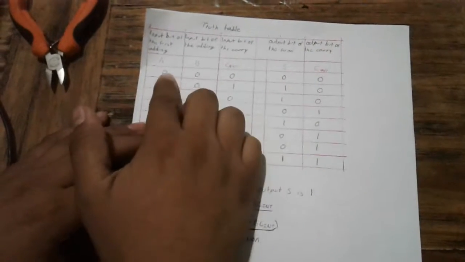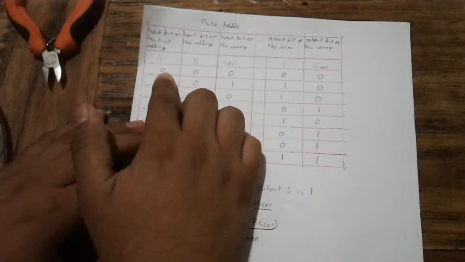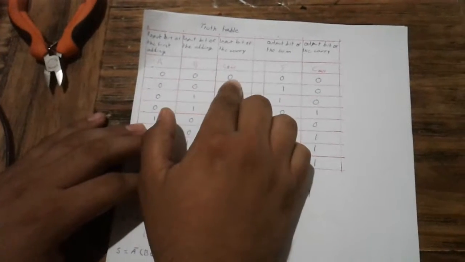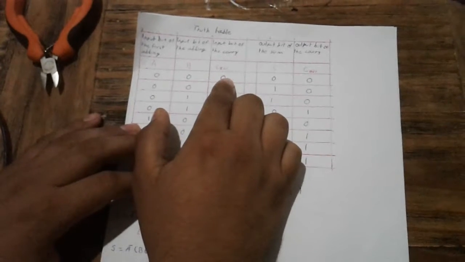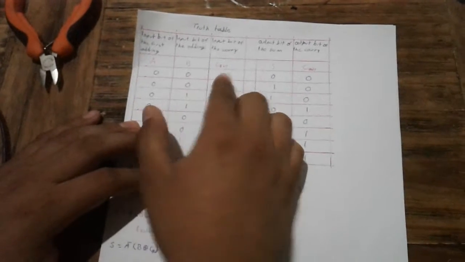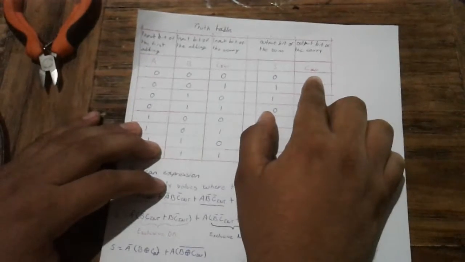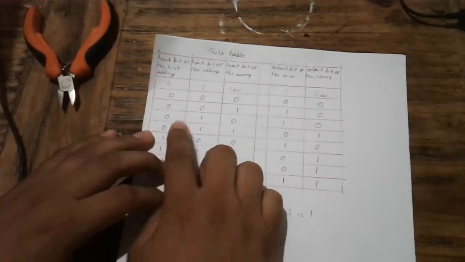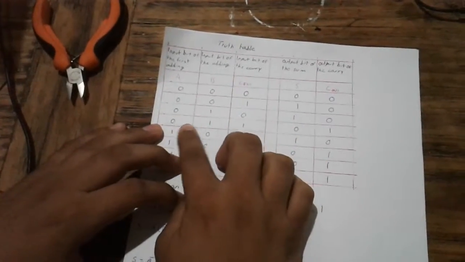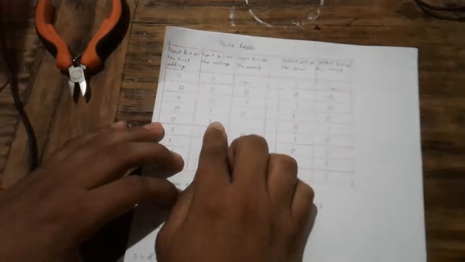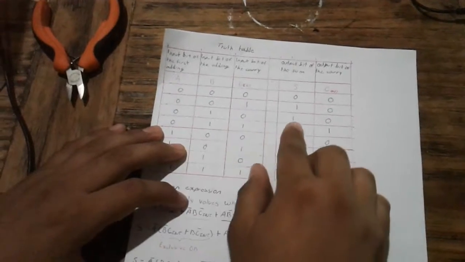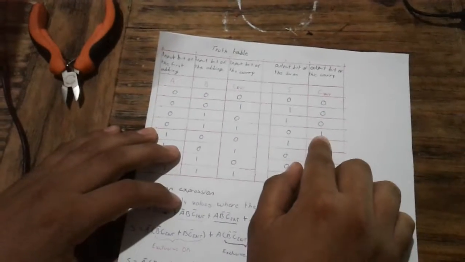Okay, we have 1 plus 1 is 0, and we have a 1 as a carry, so the result of the sum will be 0 and also the carry. Another example, here we have in the input A 0 and the input B 1. 0 plus 1 is 1, and 1 plus 1 we have a 0 and we will carry 1.